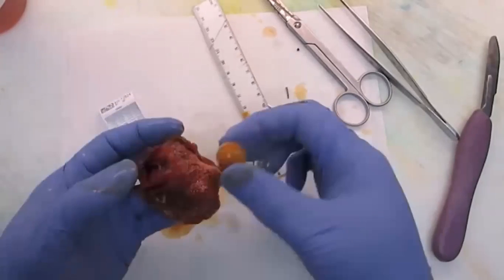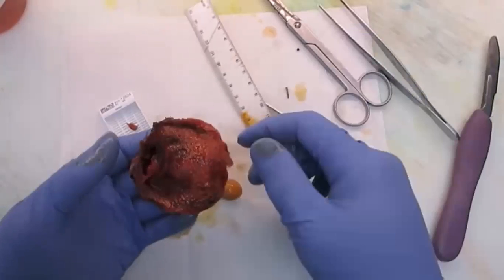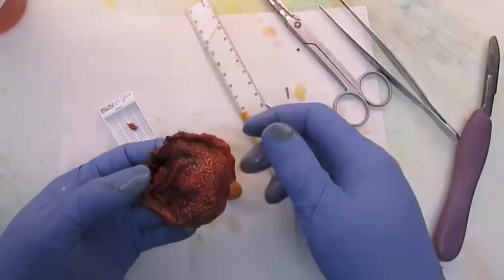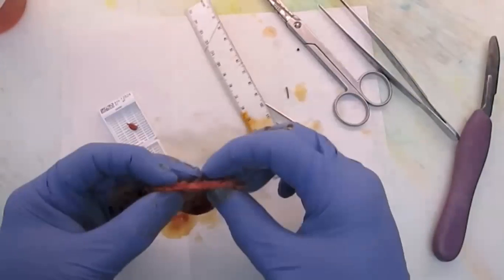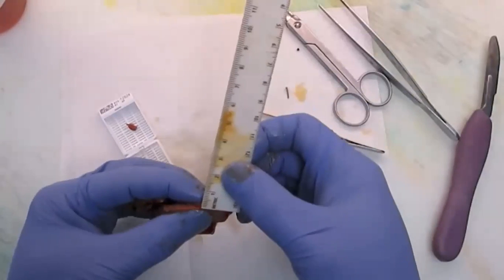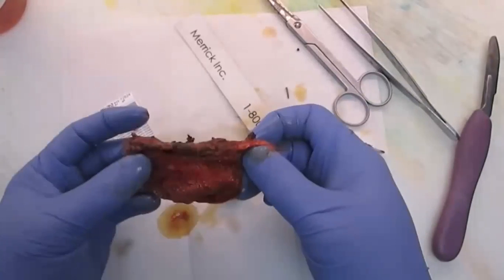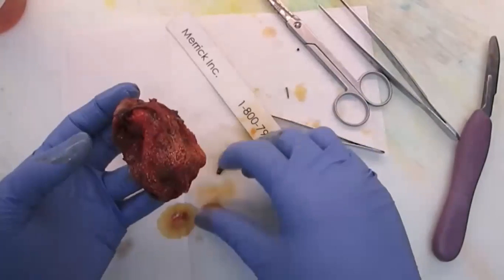And also there's a stone in here. So there's a gallstone. The mucosa is red brown and has diffuse yellow streaks. And then we'll say the wall thickness measures up to 0.3 cm. And then we'll talk about the stone.